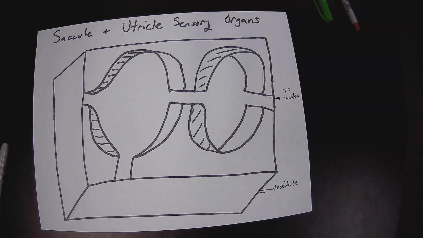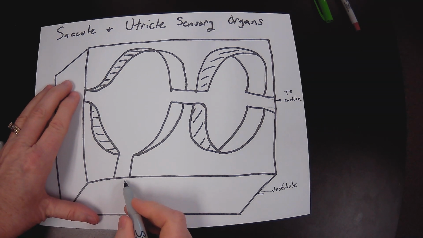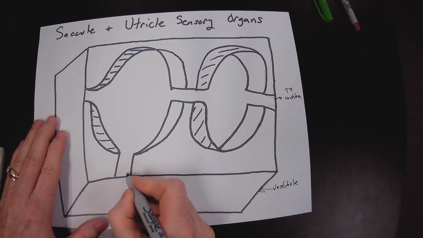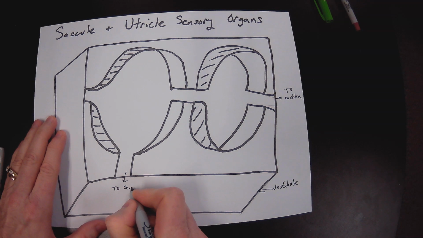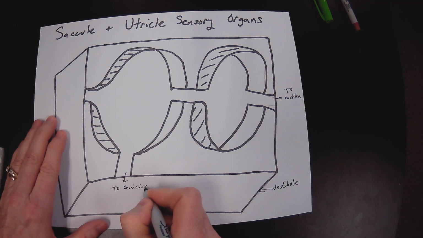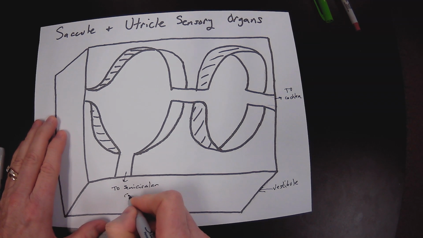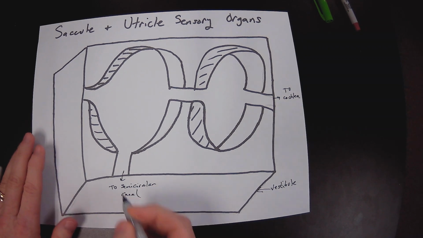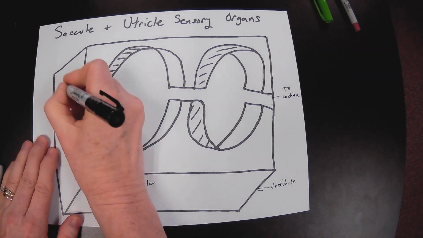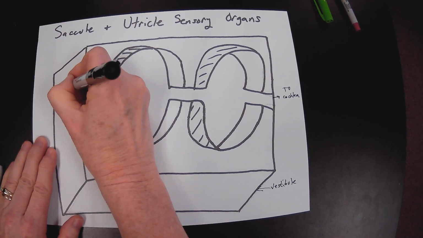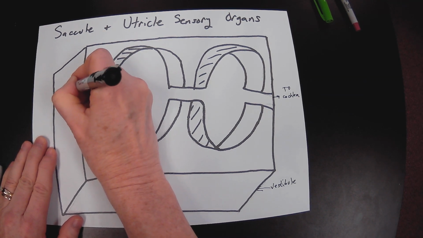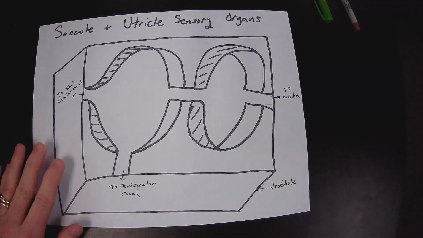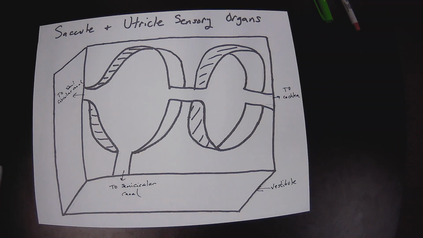And then these openings are to semicircular canals. I can put that in there too. And this is also going to a semicircular canal. Everybody see where we are?